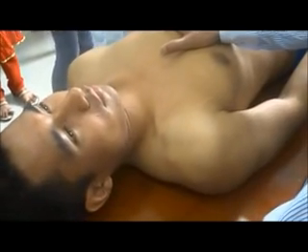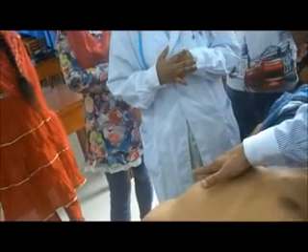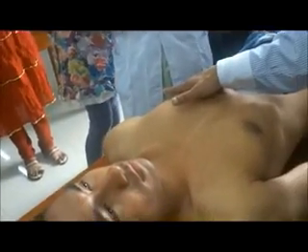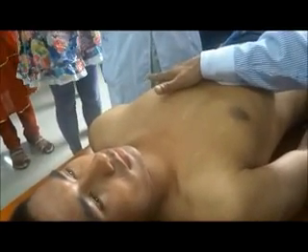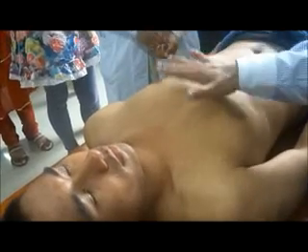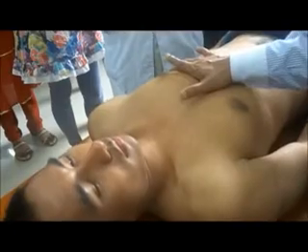I am finding it now. Or you can check this way also, in the fifth intercostal space, from the middle to the left. It may be shifted to the left sometimes also. Or you can put the finger just below the nipple. That is the fifth intercostal space. You can find the apex beat.